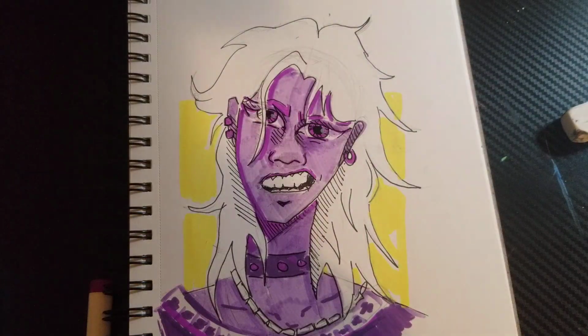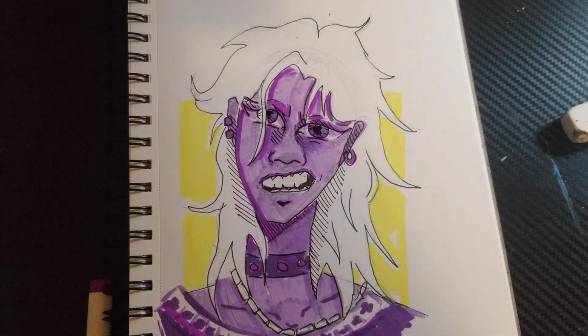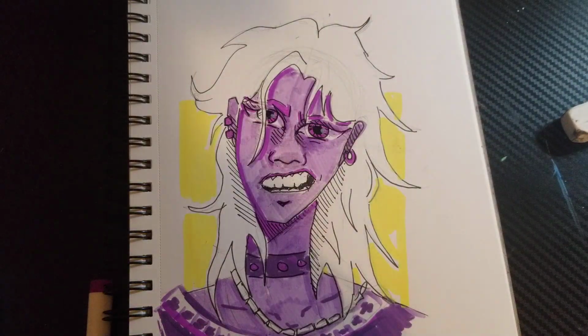By the way, this is my first time using acrylic markers as a monochromatic thing, but yeah, it's kind of cool. It kind of reminds me of shadow. That's why I said deep purple or any purple. But yeah, hope you guys enjoy this, and I'll see you next time.